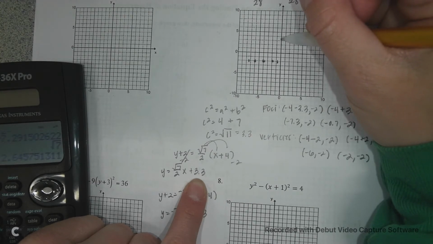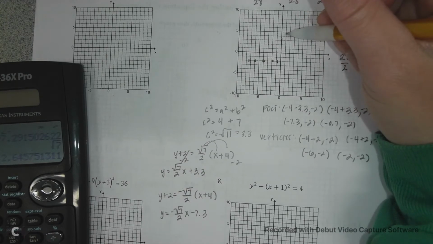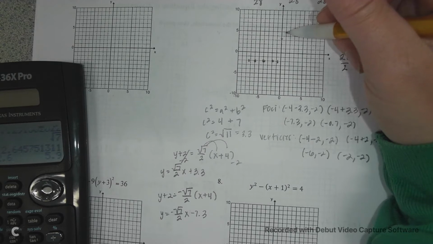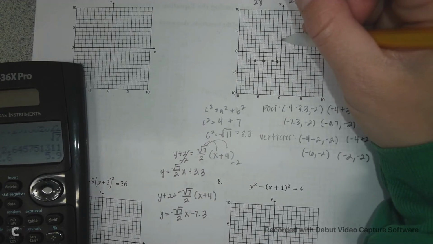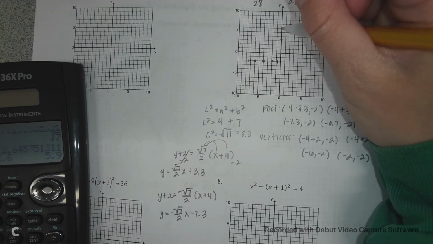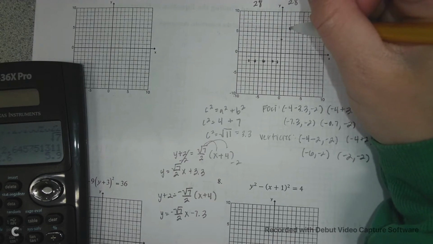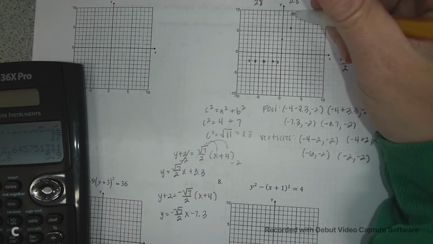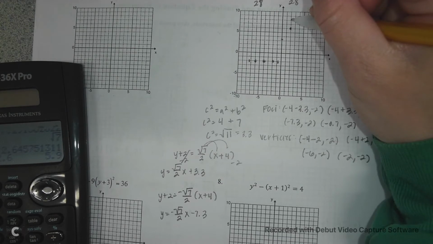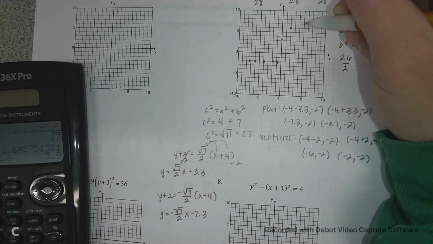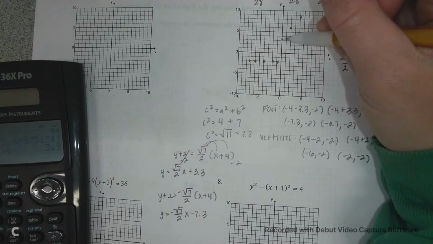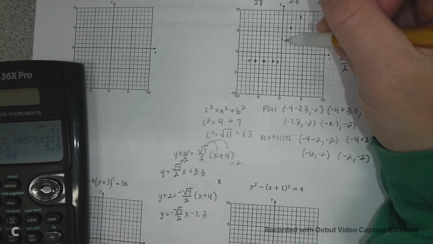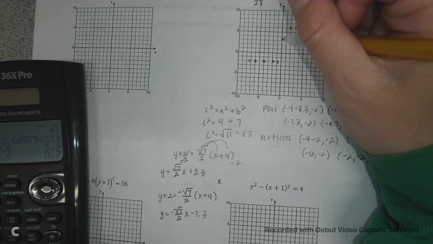So going up, 3.3 plus 2.6 is almost 6. And then over 2, we're going to call it that. And then I'm going to go up 2.5, and then over 2. Okay, and then 3.3 minus 2.6 is 0.7.